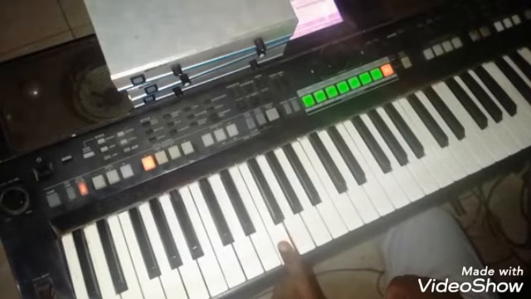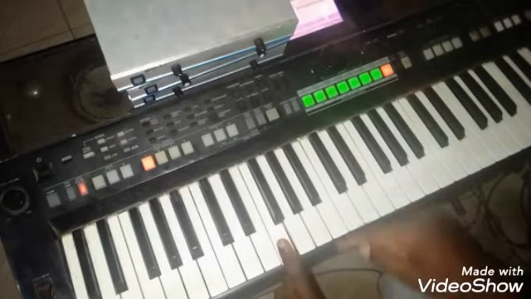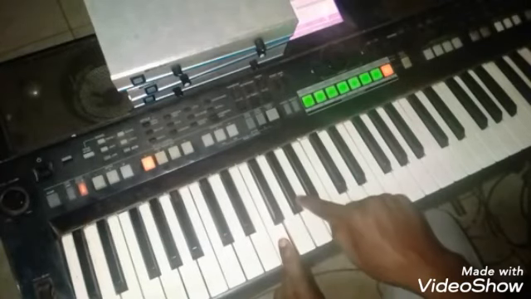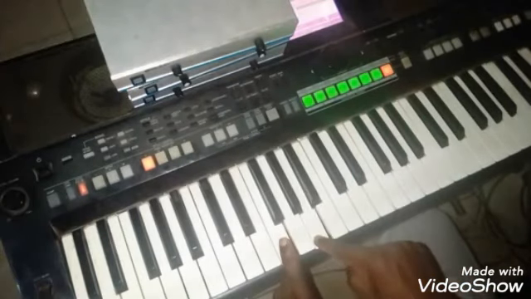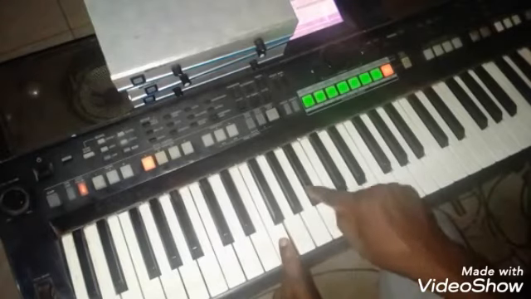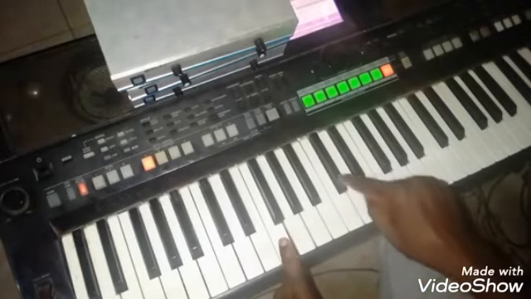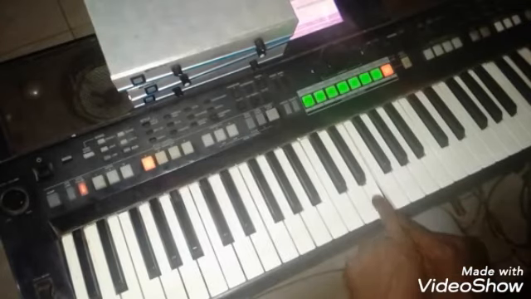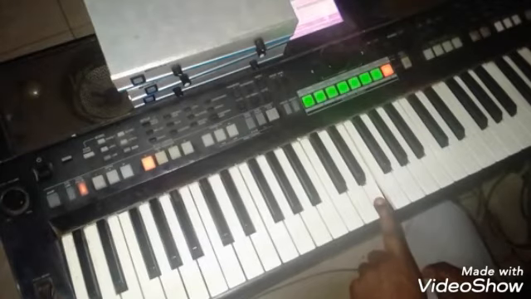This is the key that we are playing on. Okay, so you're going here as this is 1.5, 2.5, 3, 4.5, 5.5, 6.5, 7. So this is the 7th note.